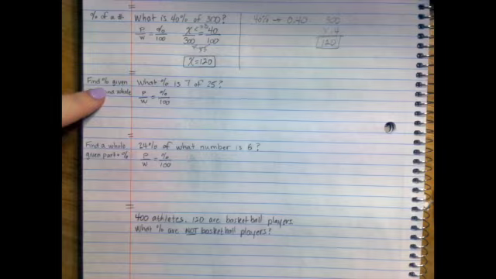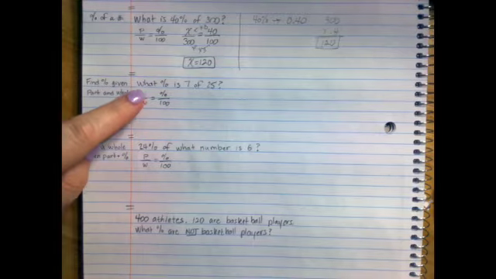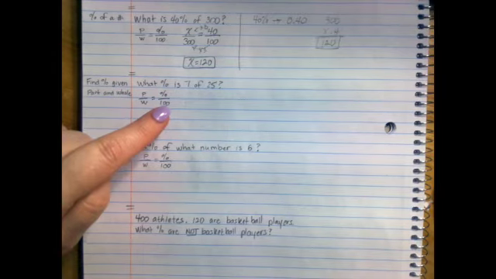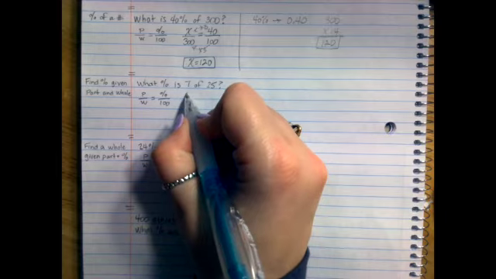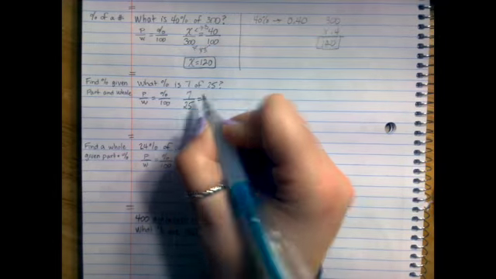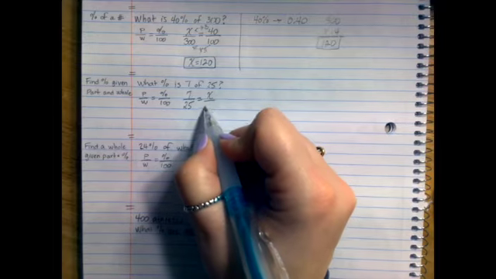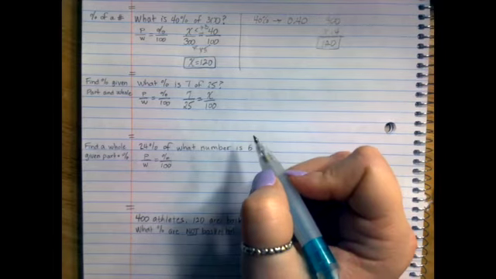Now, what if you're asked to find the percent given the part and the whole? In other words, what percent is 7 of 25? So 7 is my part, 25 is the whole. My percent, I don't know, but that 100 stays the same.